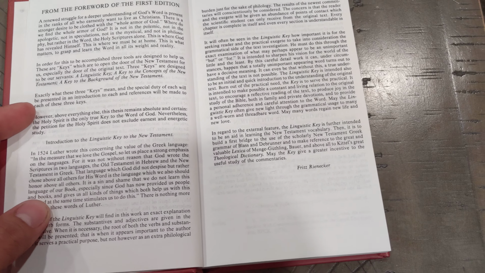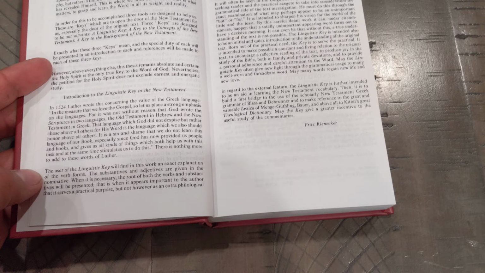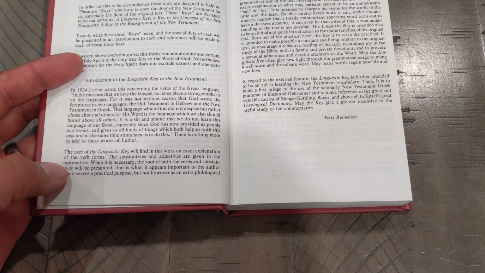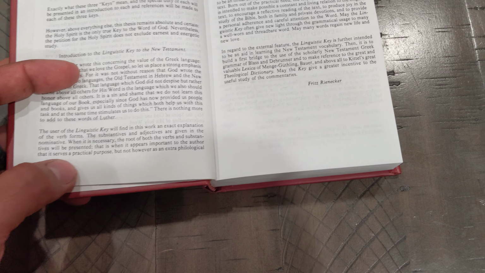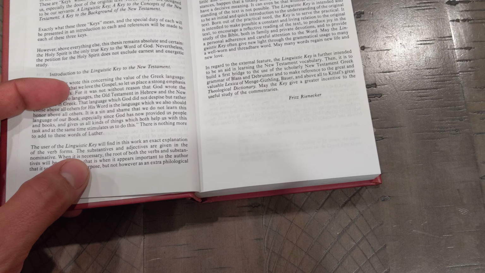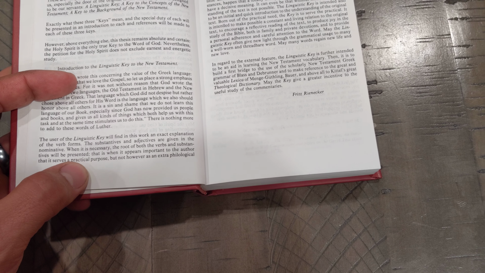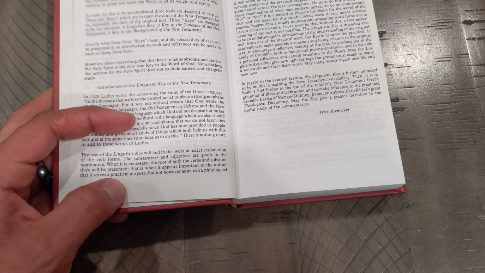He goes on to say here, the user of the linguistic key will find in this work an exact explanation of the verb forms. The substantives and the adjectives are given in the nominative, which is necessary. The root of both verbs and substantives will be presented, that is, when it appears important to the author that it serves a practical purpose.